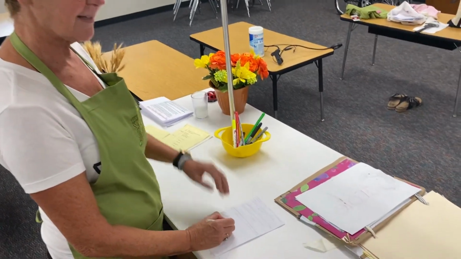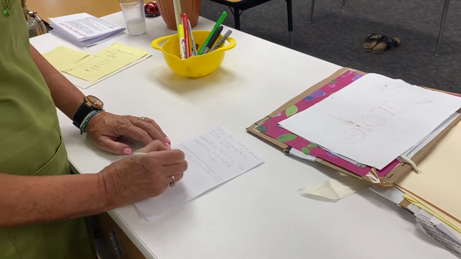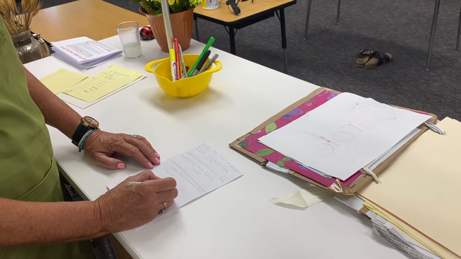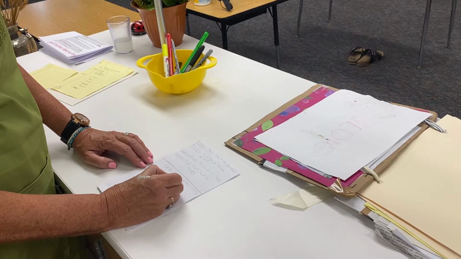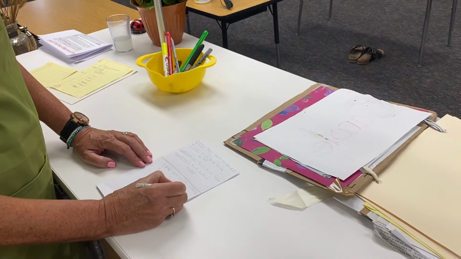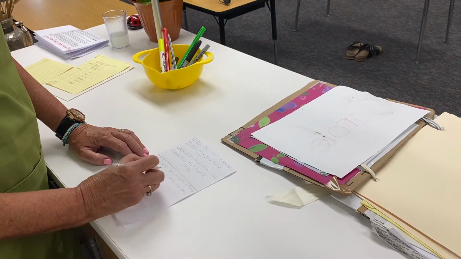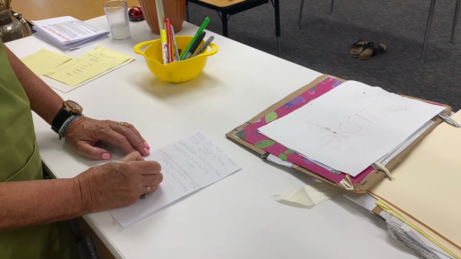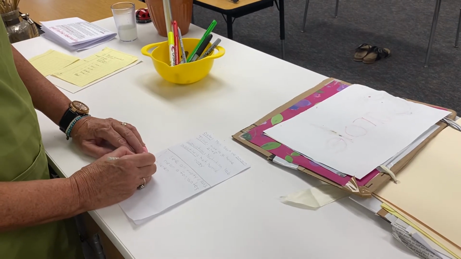Next sense is my hearing. I hear, and I'm going to close my eyes a minute. Inside the classroom, I hear a fan. I hear the water running somewhere. And even outside, I can hear children playing. See, hear, what am I missing?